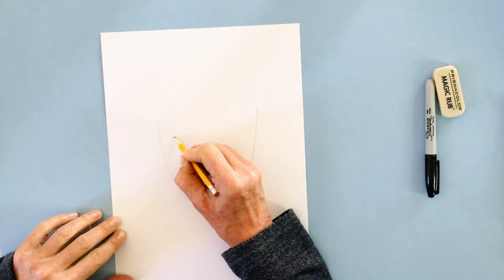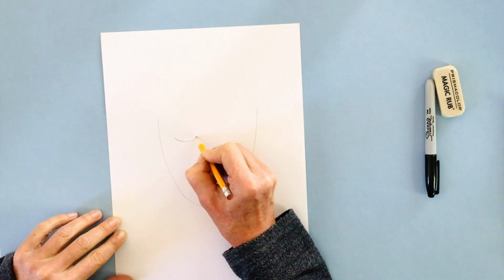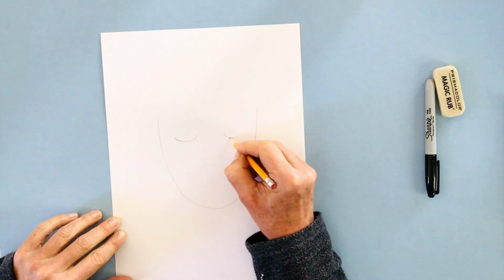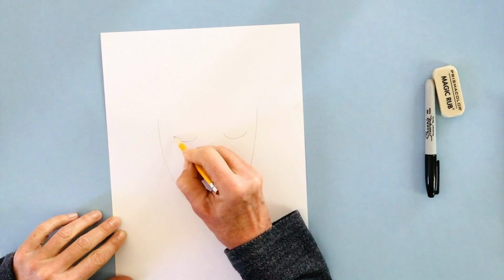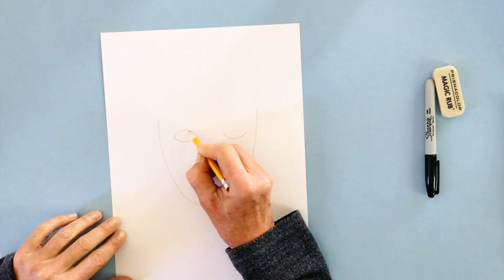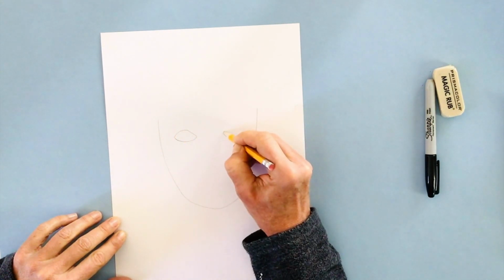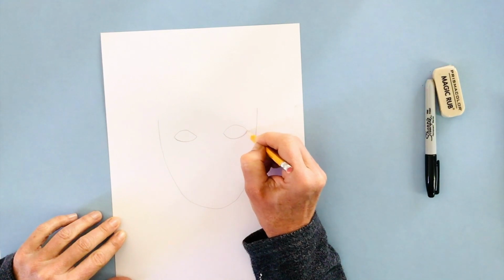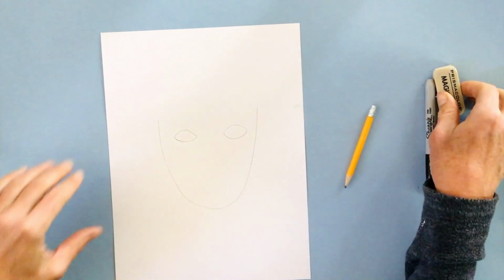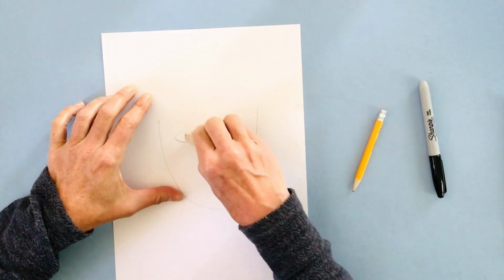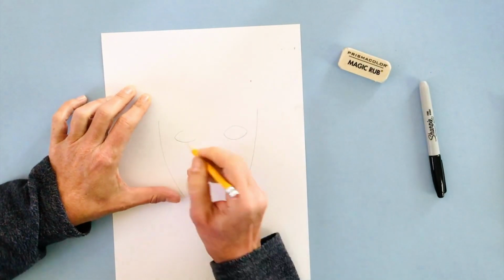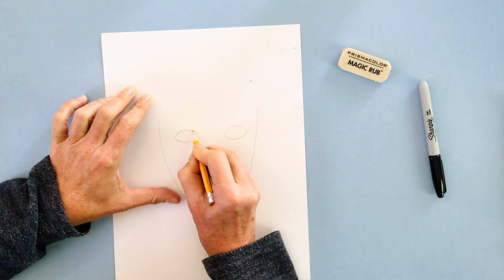I always start with sleepy eyes, and then I'm going to add the eyelid, and this one turned out a little bit crooked. Good thing we have erasers.